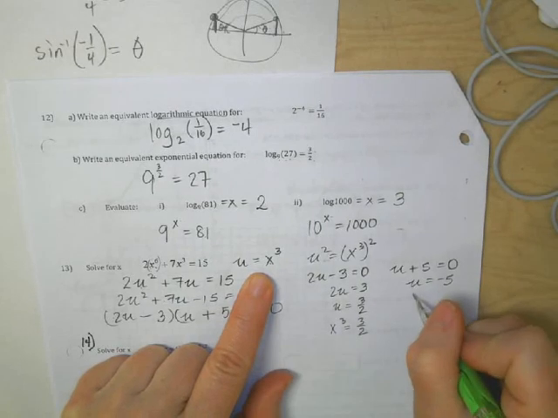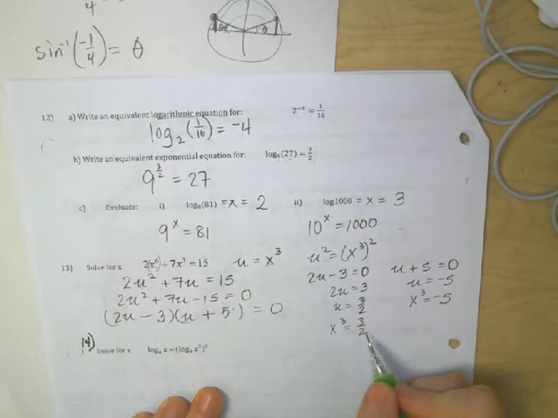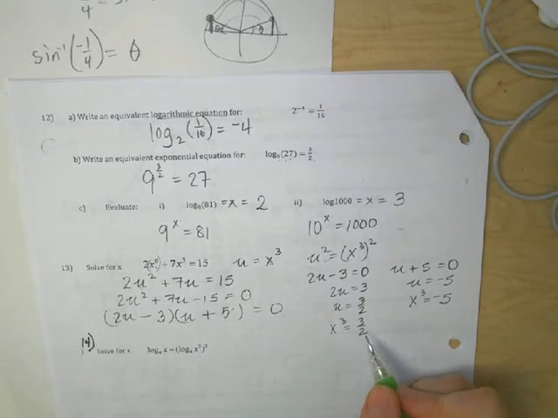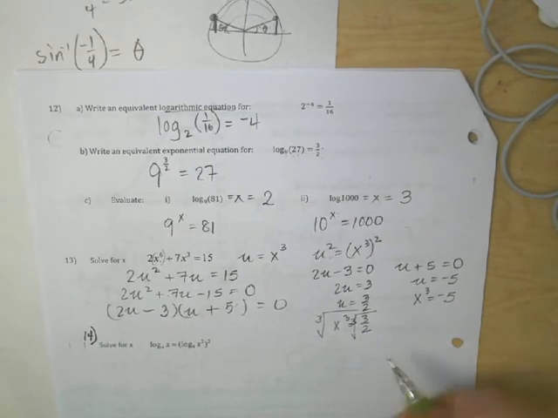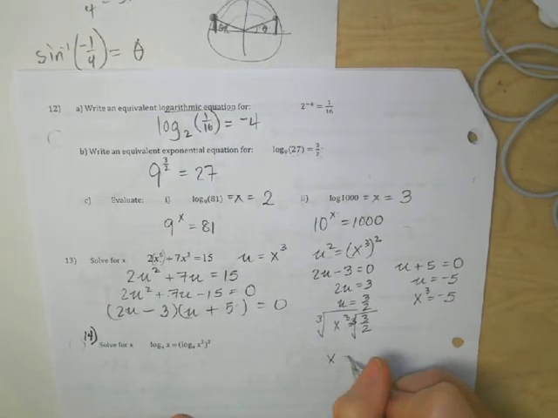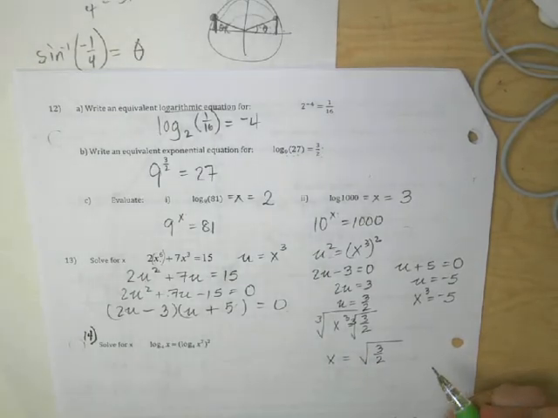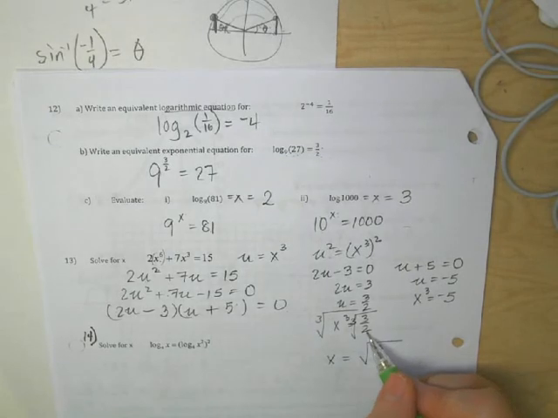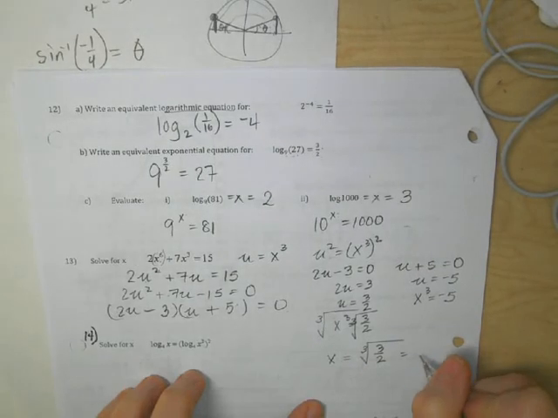So u is the same as x cubed. And here again, u is the same as x cubed. And then I'm going to take the cubed root. Okay, so I am just going to take the third root of each of these. And if I'm doing it without a calculator, I get this is equal to the third root of 3 over 2. And in order for it to be a positive, there's only one answer. It can't be plus or minus on this one. It's just going to be a positive.